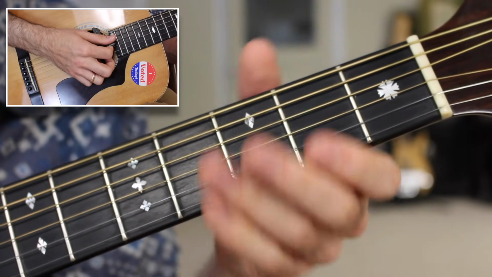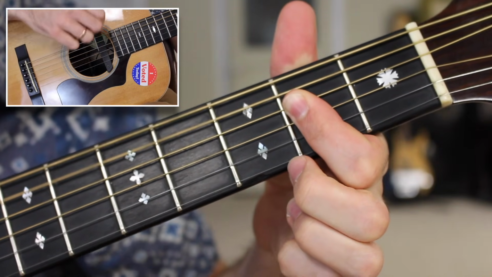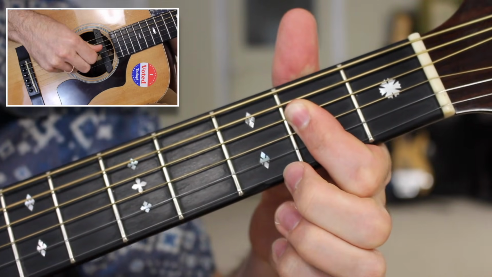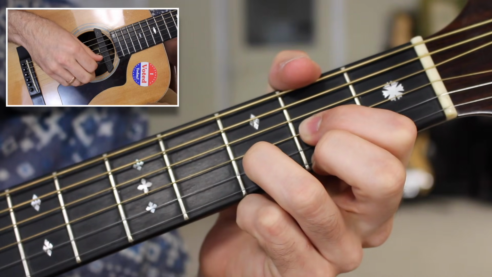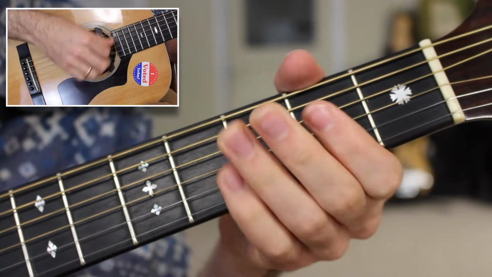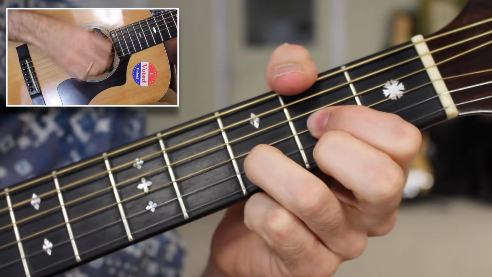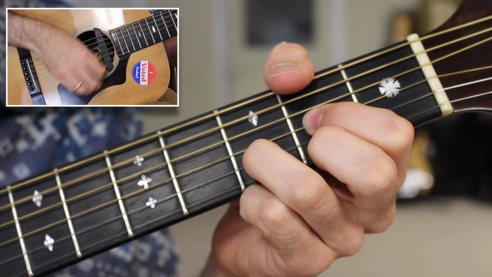It's okay if it sounds a little gritty. Though I really like to just feature the low E string separately. Alright, then you're back to the D major chord for I've Got Sunshine on a Cloudy Day. So, walking down. Hold out the D chord. I've got sunshine on a cloudy day.